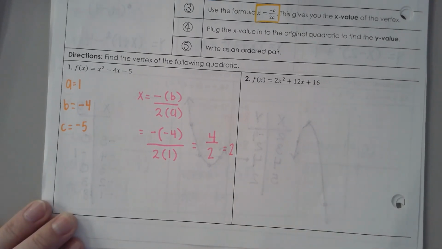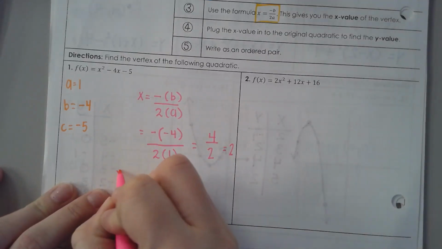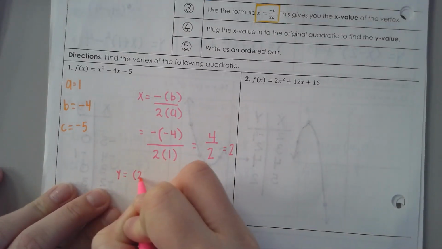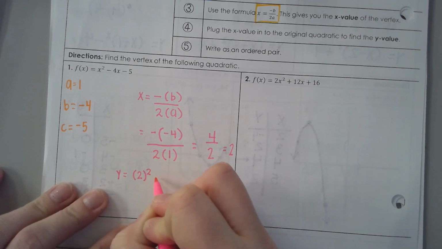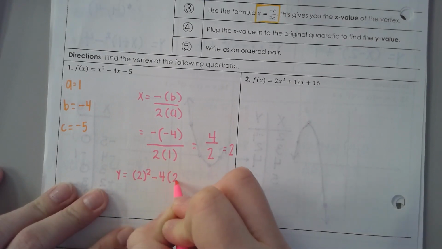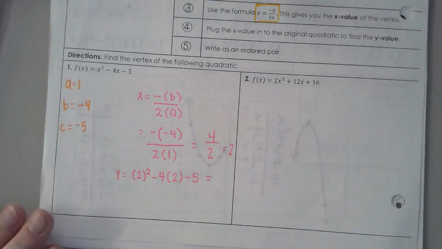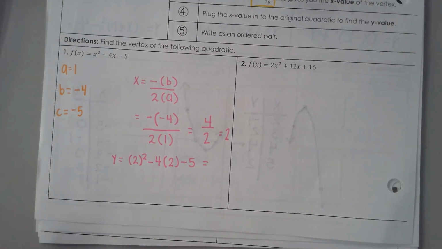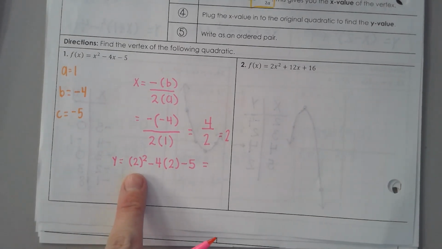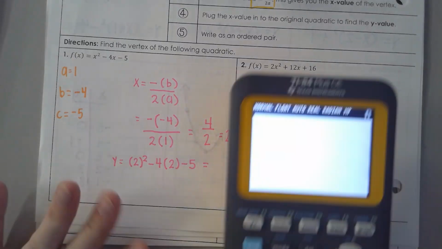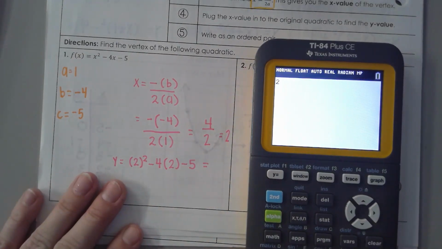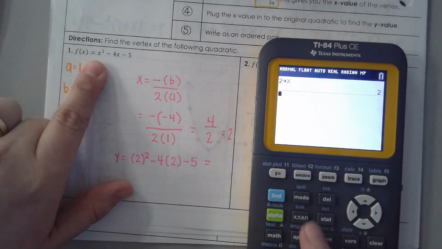To find the y value, we have to plug that back in. So it's 2 squared minus 4 times 2 minus 5. You can plug that back in like I have here, or you could use the store button. 2 store x, and then type in your equation.